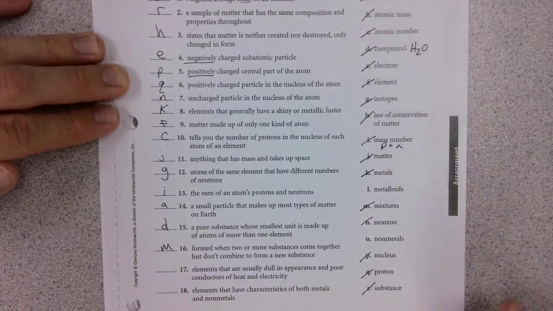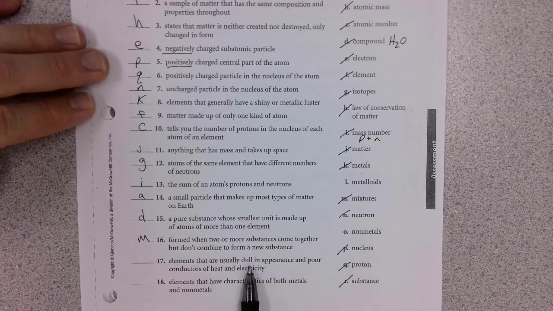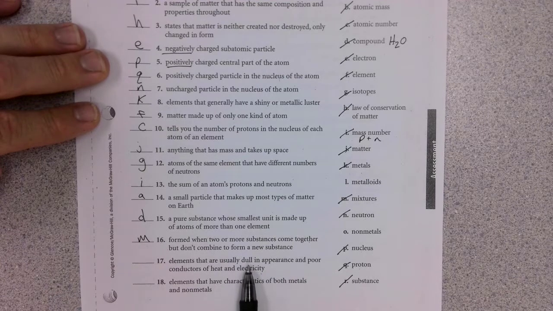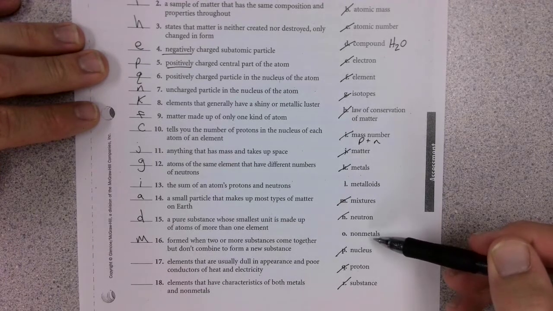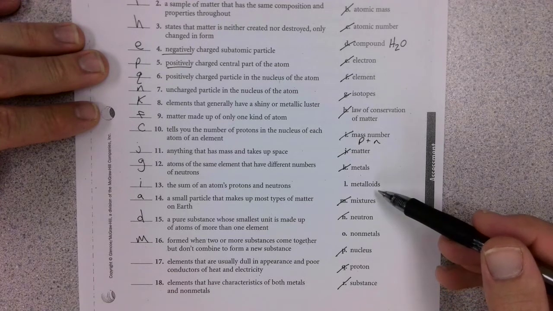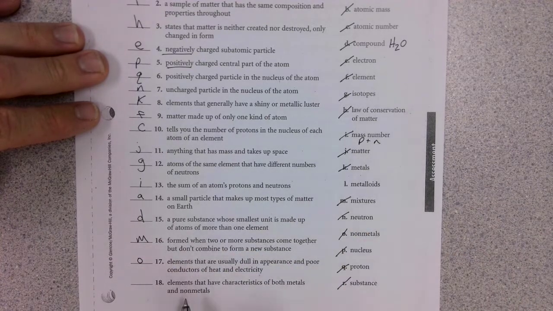Now that points out what we have left in terms of our answers. 17 again, elements that are usually dull in appearance and poor conductors of heat and electricity. I'd be referring to my periodic table to answer this question. Dull in appearance as they're described and how you would view them, and poor conductors of heat and electricity. Of the answers that we have, O is nonmetals or L is metalloids. These ones are going to be considered nonmetals. O, cross that out, that means 18.